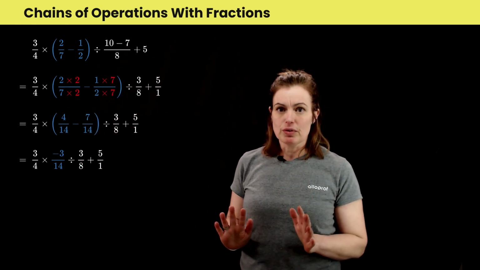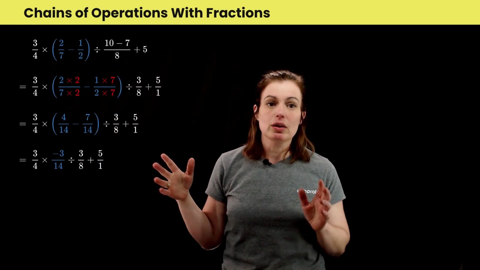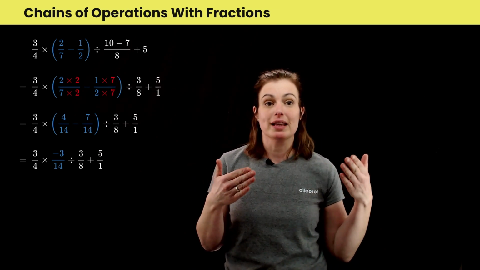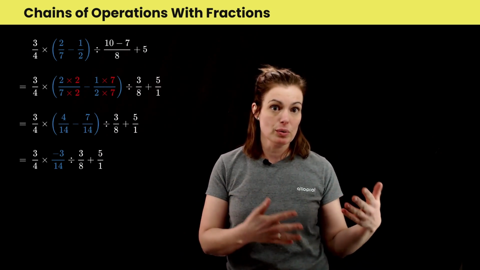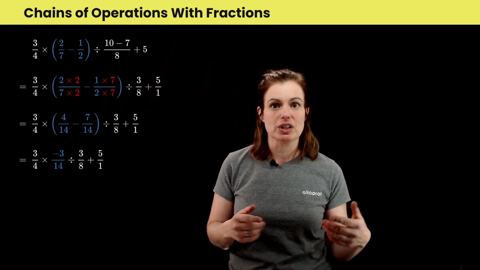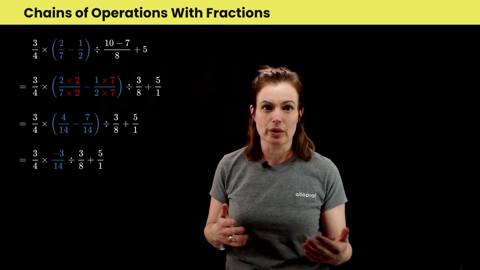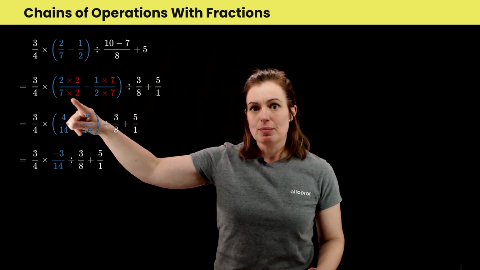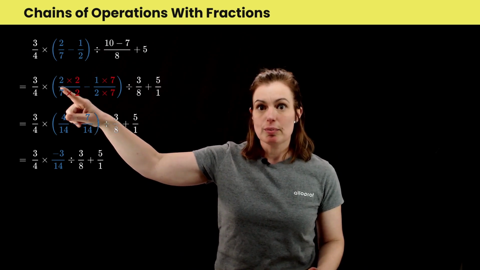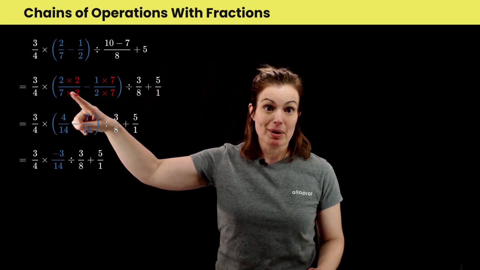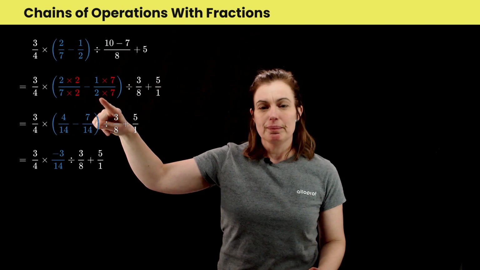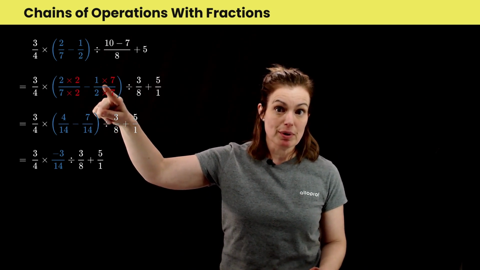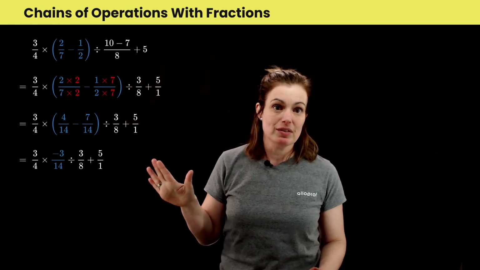So we still have our 3 over 4, but then in our brackets, we've got to look to changing those two denominators that are different, our 7 and our 2. We've got to make that a common denominator. And since the lowest common multiple for 7 and 2 is 14, that's what we're going to go for. So you can see the change happening here. 7 times 2 will give me 14, so I just have to remember to take my numerator 2 and multiply that by 2 as well. And then over here, 2 times 7 is also going to give me 14. So I just have to remember to take my numerator 1 and multiply that by 7 as well.